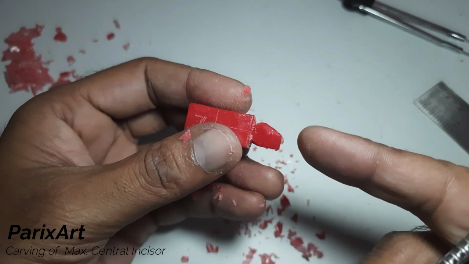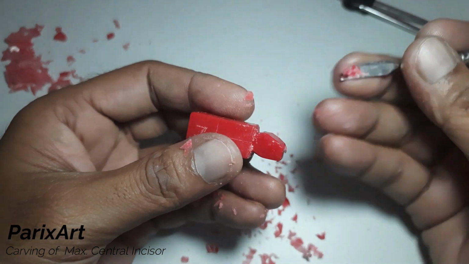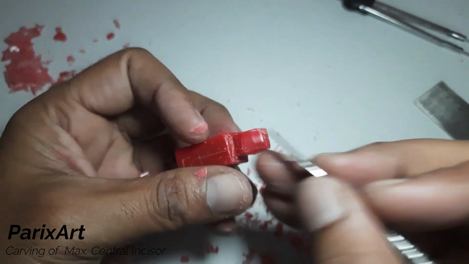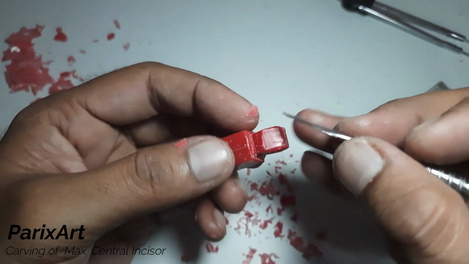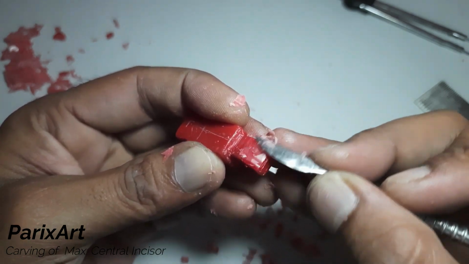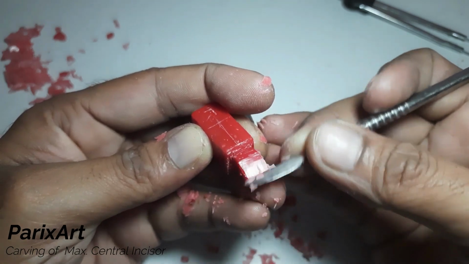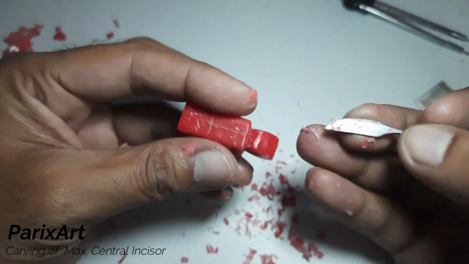See, from the proximal side we have got the bulge. We'll reduce it. Be careful while carving in this angle. Do not create a depression. I would suggest to rather avoid this angle. Keep it flat.